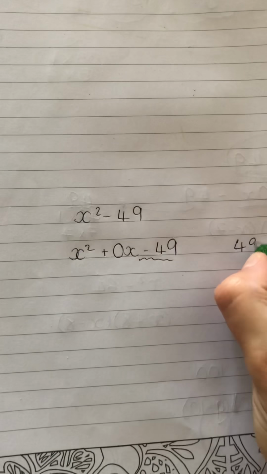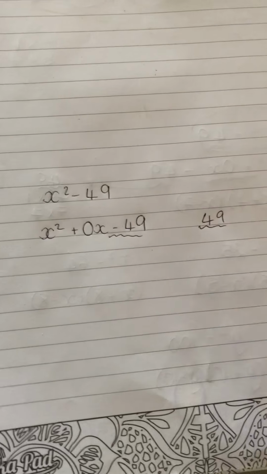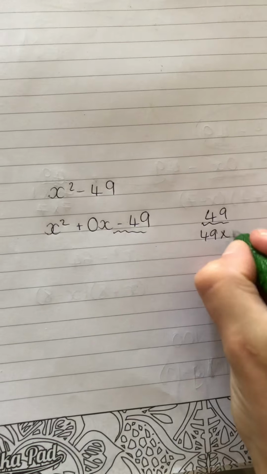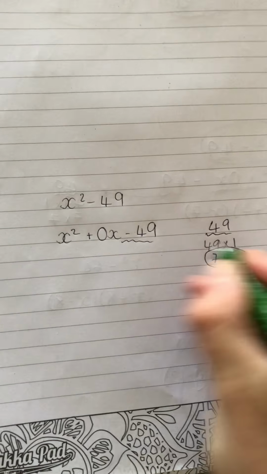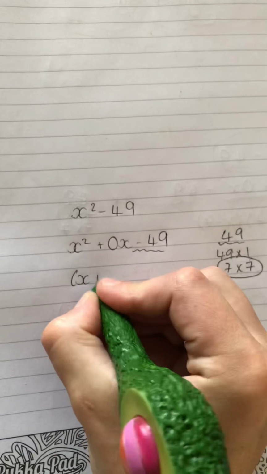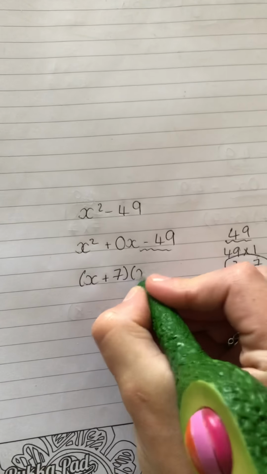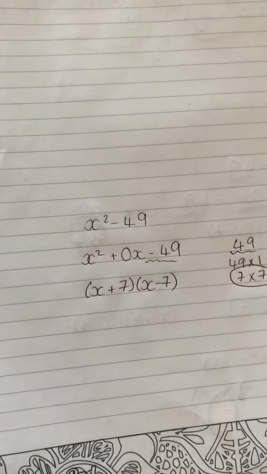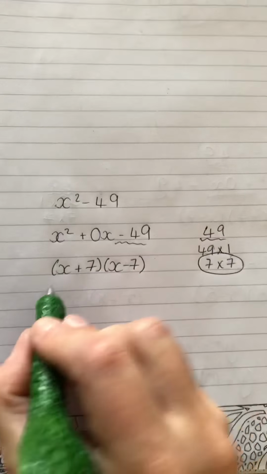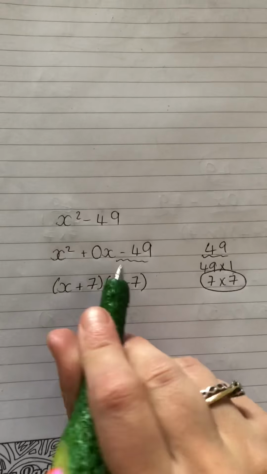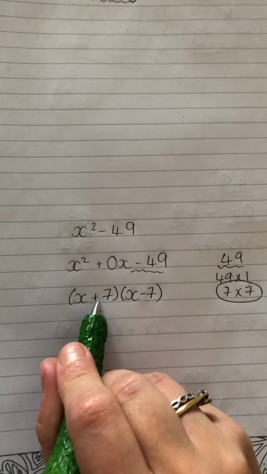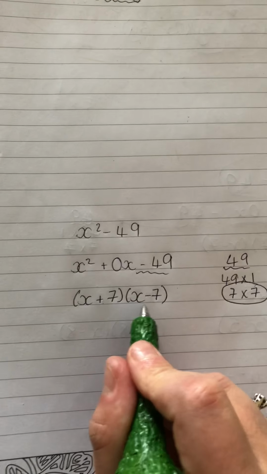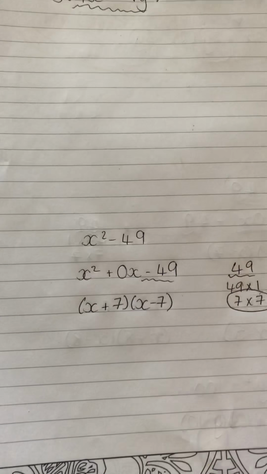So think about our factor pairs of 49, 49 times 1, 7 times 7. And look there, we pick 7 and 7, x plus 7 and x minus 7, then we're going to have the brackets that will allow us to get to 0x, and also positive 7 multiplied by negative 7 will give us negative 49.